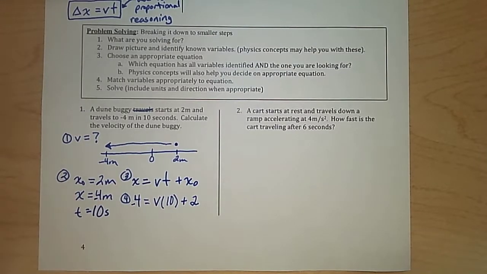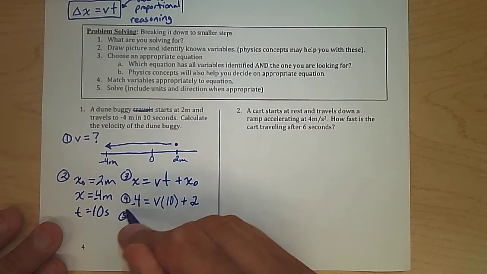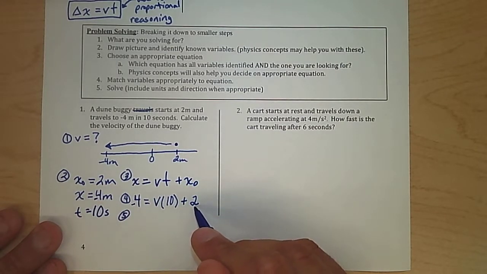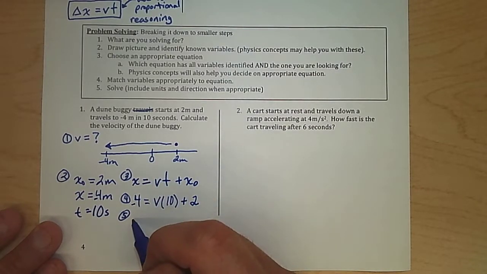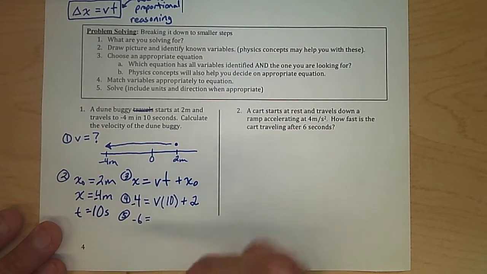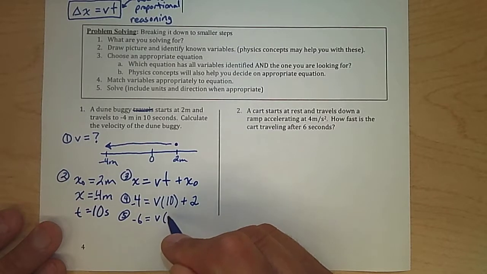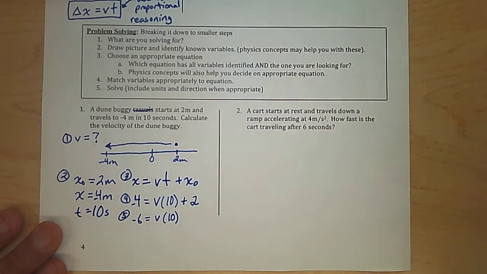So now I'm just going to solve for velocity. That's all I need to do. That's going to be step 5. So I'm going to subtract -2 to the other side. So -4 minus -2, well, that's going to be -6, equal to my velocity times 10. And then I'm just going to divide by 10 on both sides. And my velocity is going to be -6 over 10.